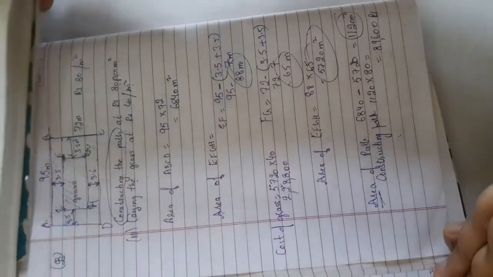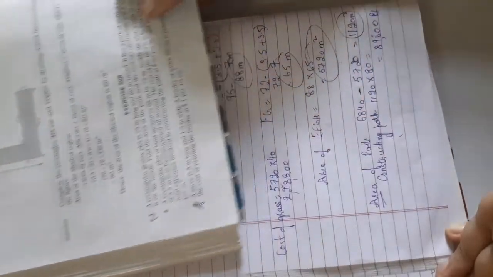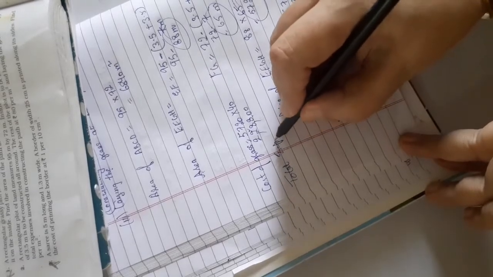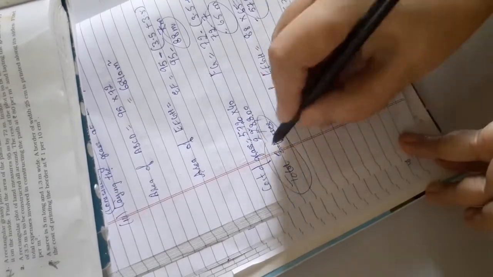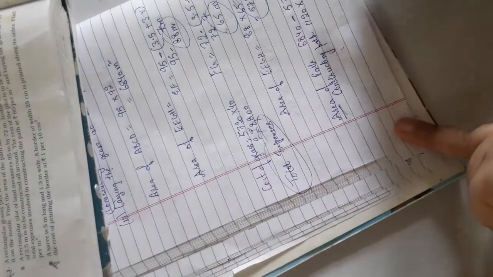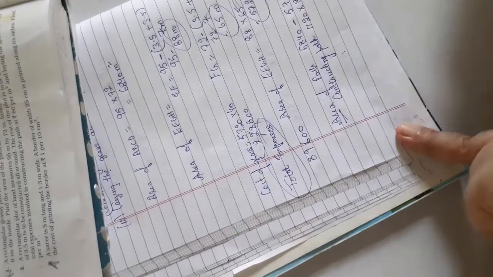And they are saying find the total expenses. Now I have to find the total expenses in doing both the things, in constructing also and in laying the grass also. So for constructing the path, I have to spend 89,600 rupees, right?